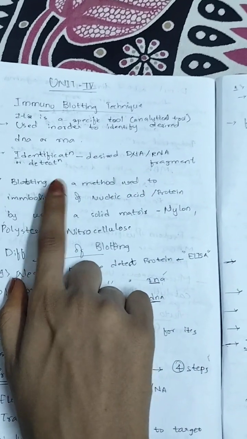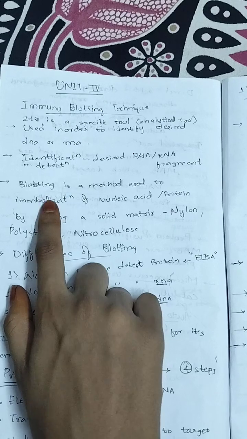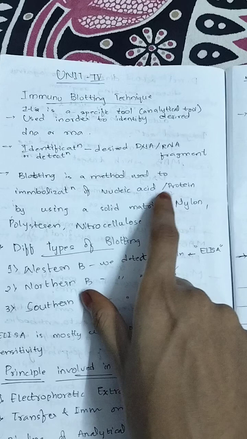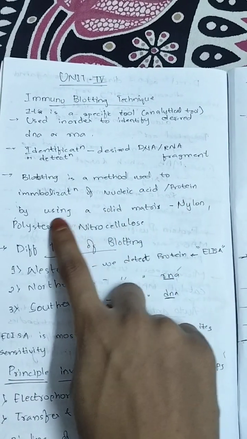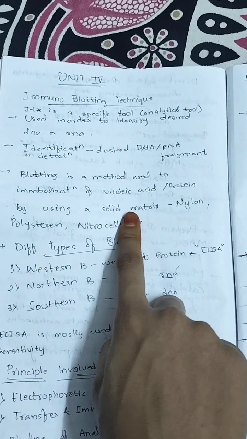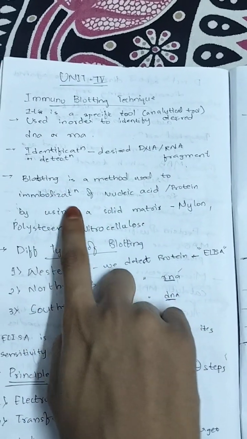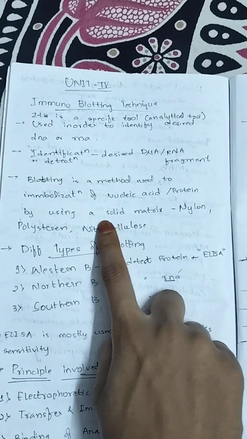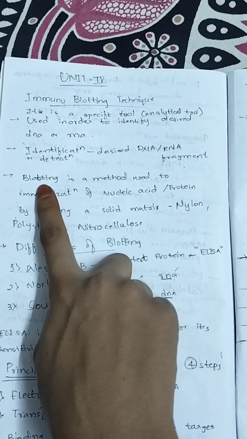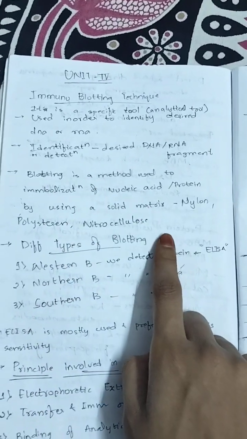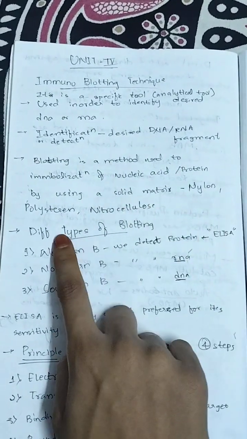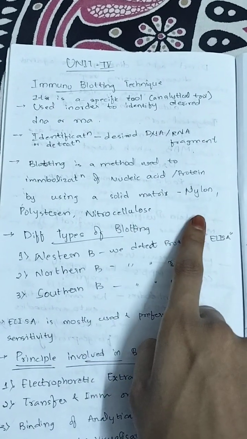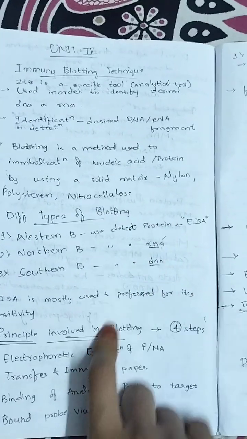Now, what is blotting? Blotting is the immobilization of nucleic acid or protein with the help of a solid matrix. Immobilization of nucleic acid or protein by using a solid matrix is known as a blotting method. Examples of solid matrix are nylon, polystyrene, and nitrocellulose.